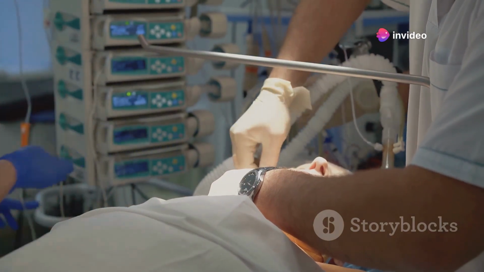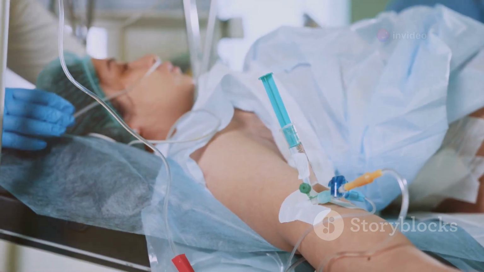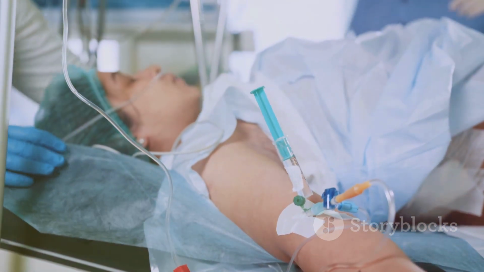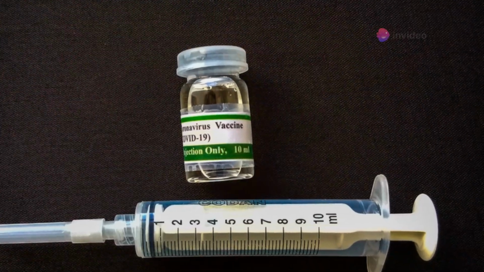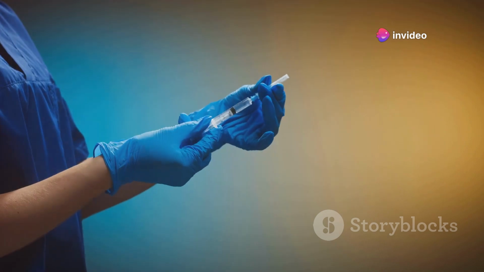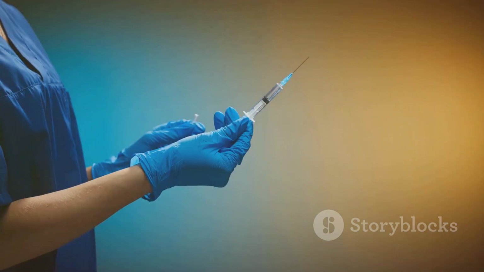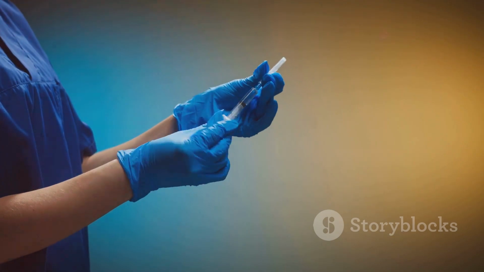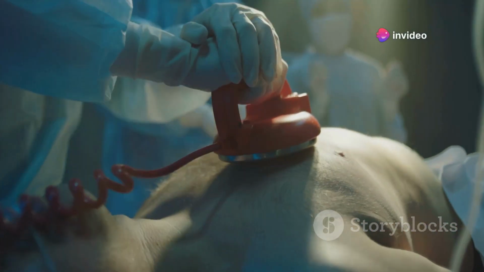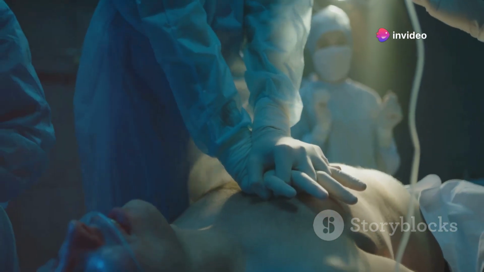First in line is an anesthetic, often a barbiturate such as sodium thiopental. This powerful drug is used to induce unconsciousness, ensuring the individual feels no pain throughout the procedure. The second drug is a paralytic, usually pancuronium bromide, which serves to immobilize the person completely, halting all voluntary muscle movement. The final drug in this lethal cocktail is potassium chloride, a medication that stops the heart. When administered in high doses, it disrupts the electrical signaling essential to heart function, ultimately causing cardiac arrest.